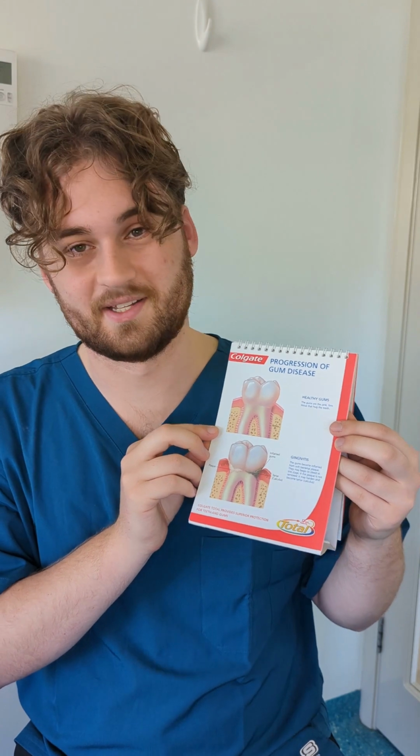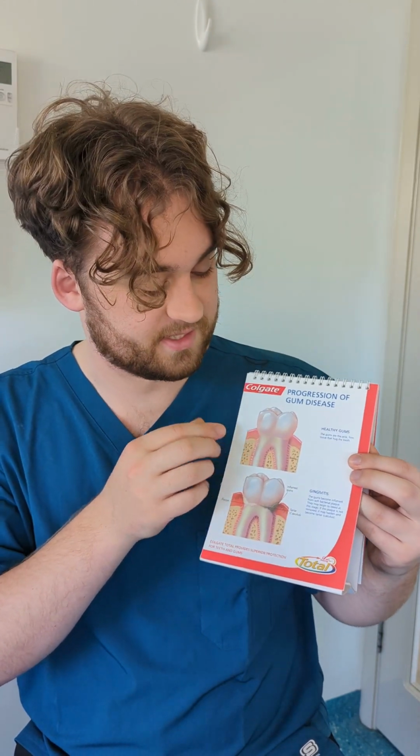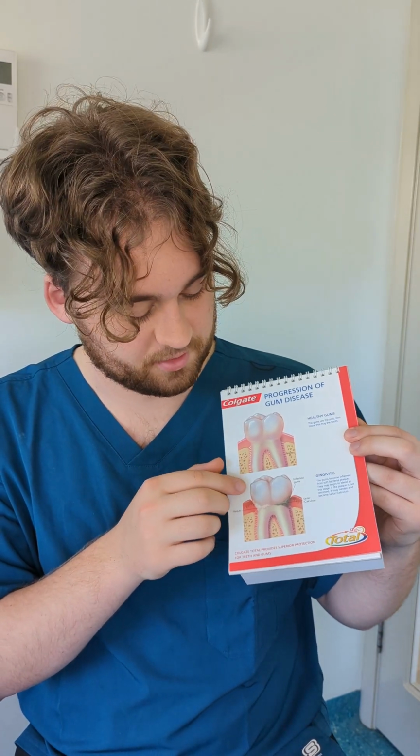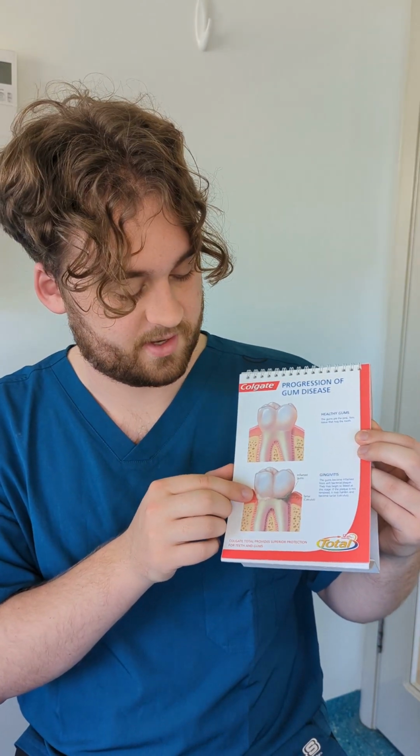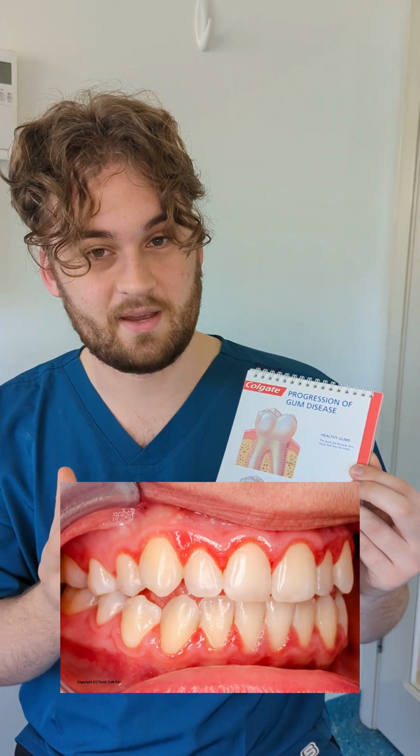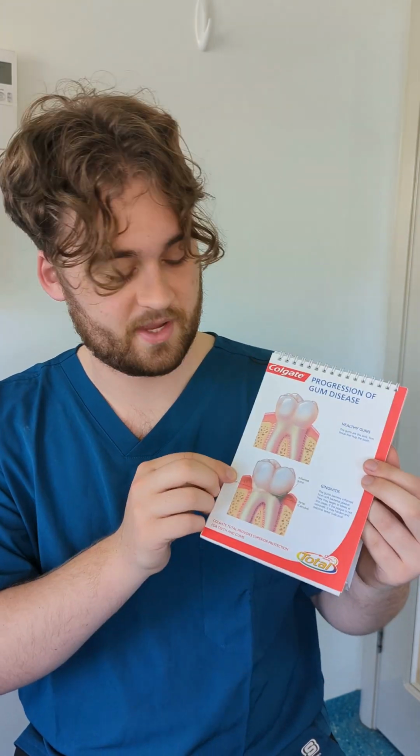When plaque gets left on the tooth for long enough, it can start to spread. Plaque which spreads inside the tooth can cause decay. A plaque which causes gum disease can start to grow underneath the gums. It's around this time you might notice your gums looking red, puffy, inflamed, or even bleeding when you brush. This stage of gum disease is called gingivitis.